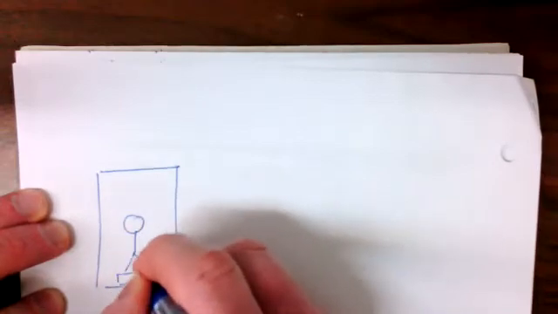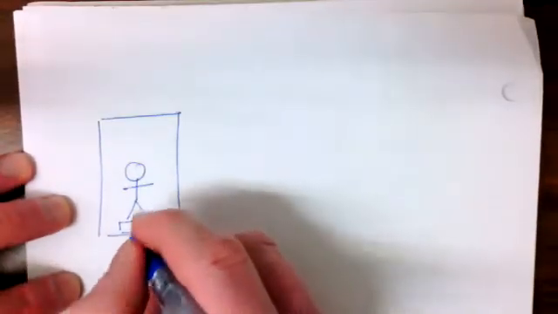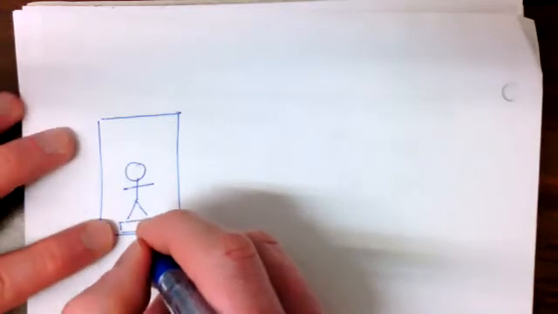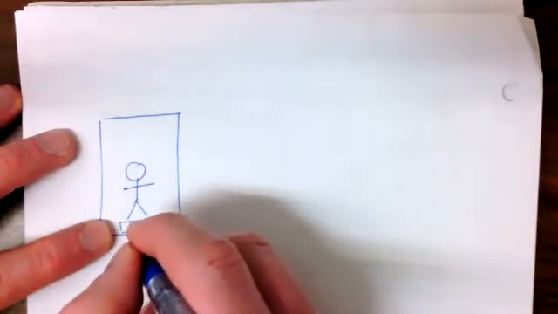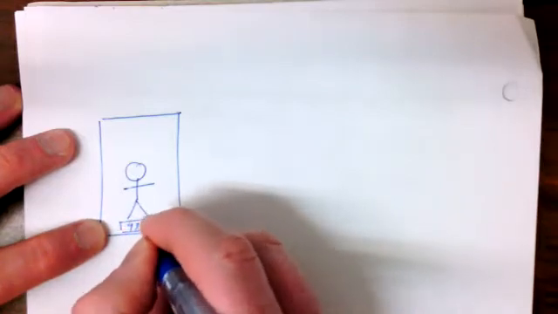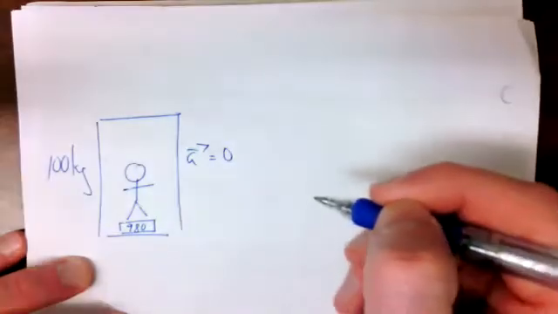If you're in an elevator on a scale, and the elevator is going at a constant velocity, so there's zero acceleration, let's say you weigh 100 kilograms, then it'll be 980 newtons. I'm saying 100 kilograms just because it's easy to multiply. So 980 newtons is when acceleration equals 0.